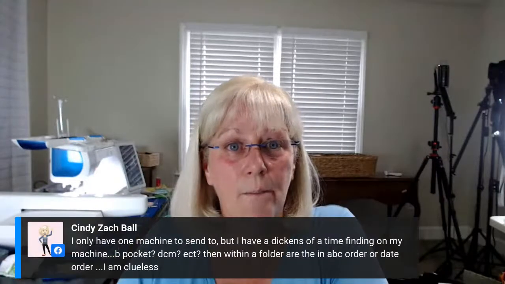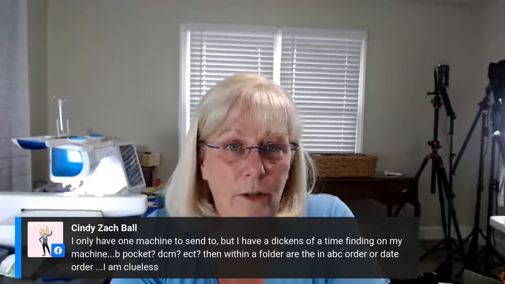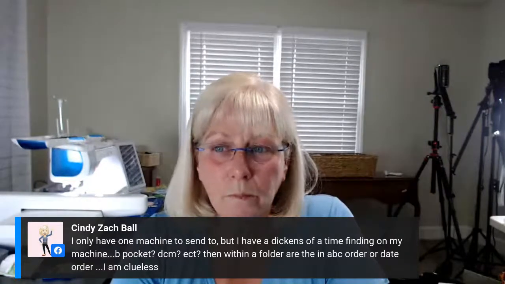Yes, the air card works with the Solaris as well. It's the same as a Luminaire for the most part. There's a few things on the Luminaire that's not on the Solaris, but essentially, besides designs, they generally have the same operating features.